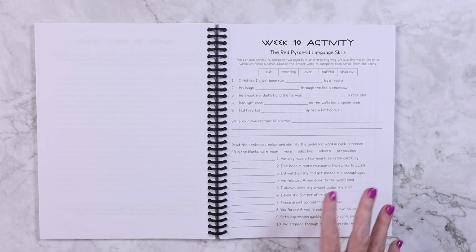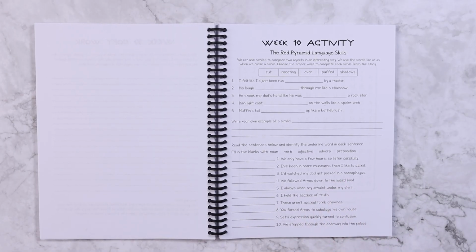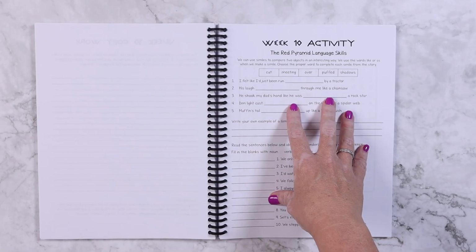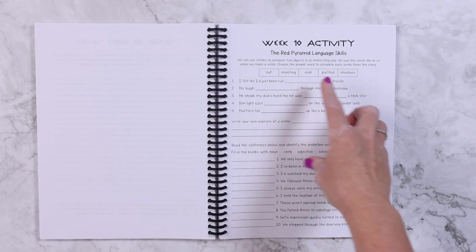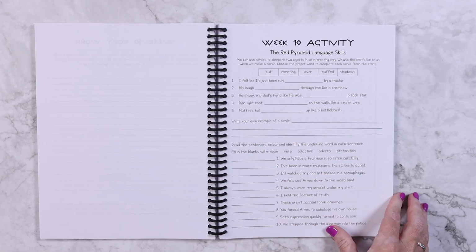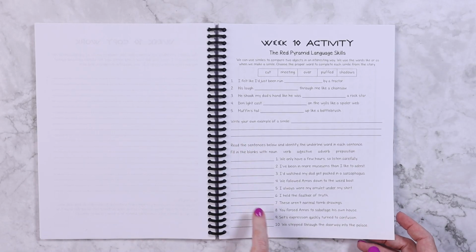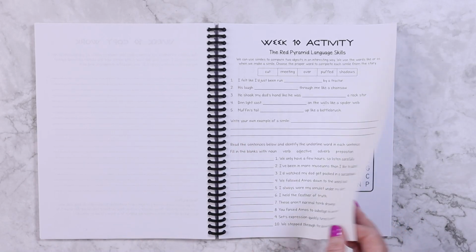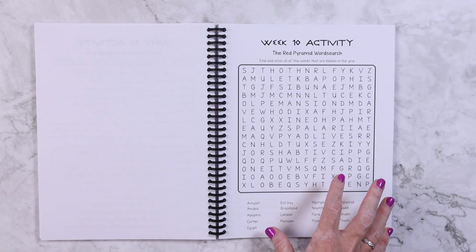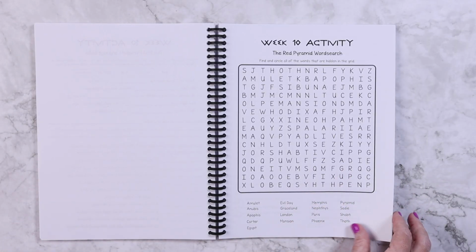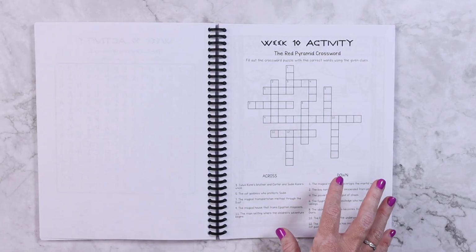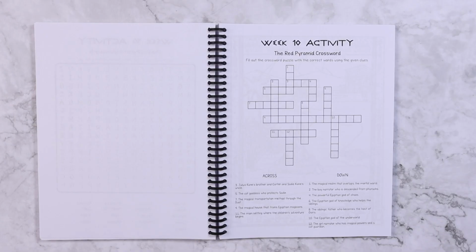In the language skills, here we're talking more about figurative language. So we're going to be talking about similes, and then we're going to be talking about metaphors in this one. And then also parts of speech. So noun, verb, adjective, adverb, preposition. There will be a word search that will be based off of the entire book. And there will be a crossword puzzle that will be based off of the entire book.